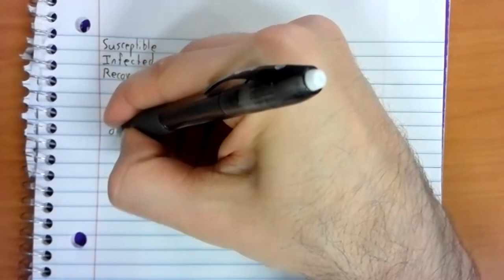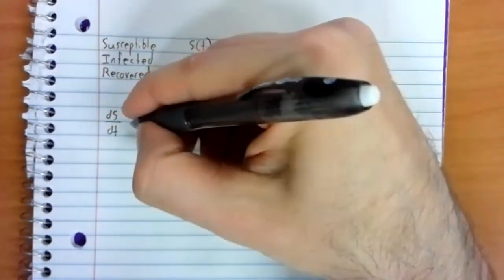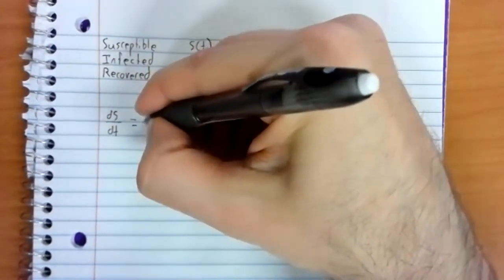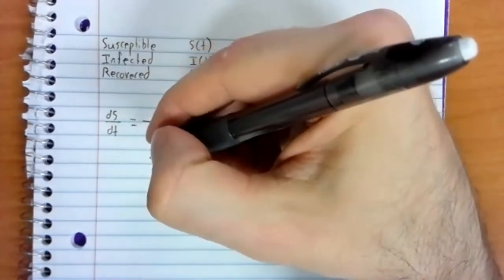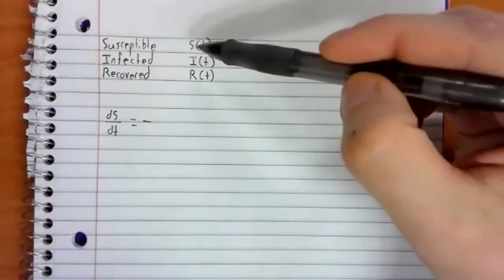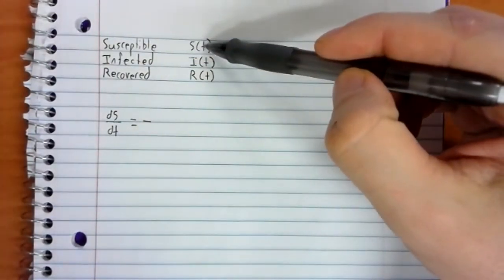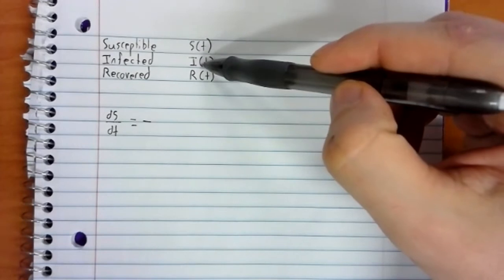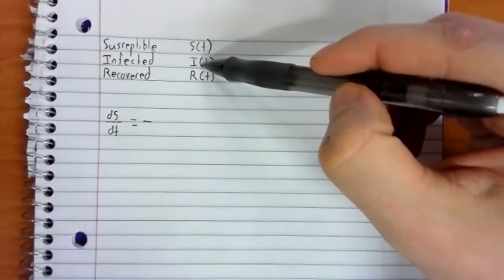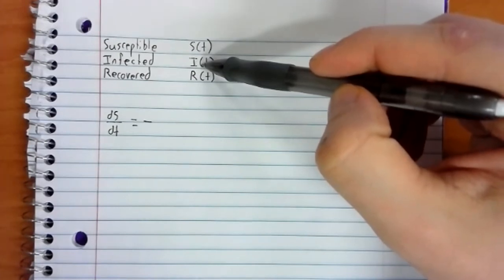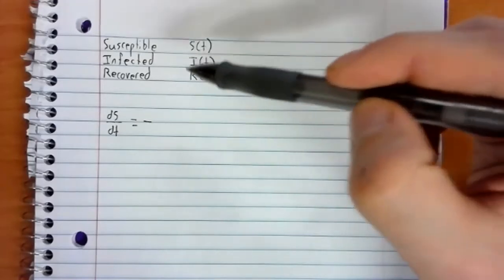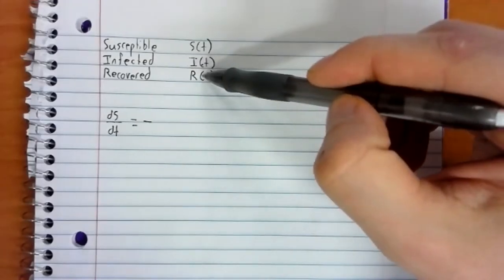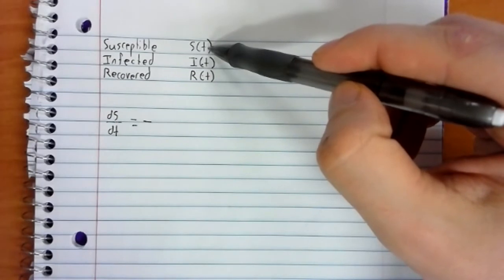dS/dt is negative because according to this model, people can leave category S by becoming infected, but they can never return to it. Once infected people recover, they go into R, not S.